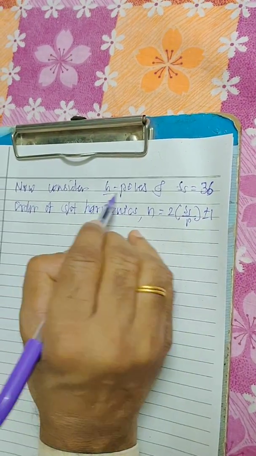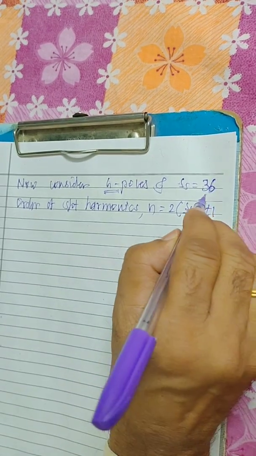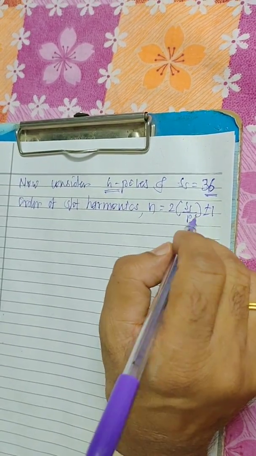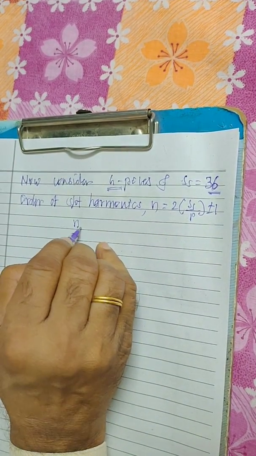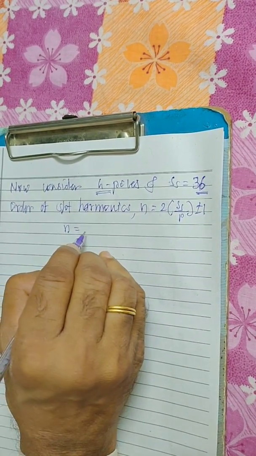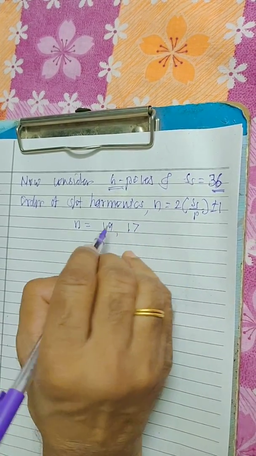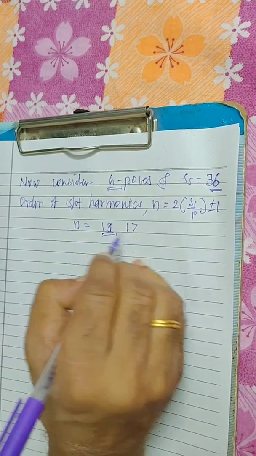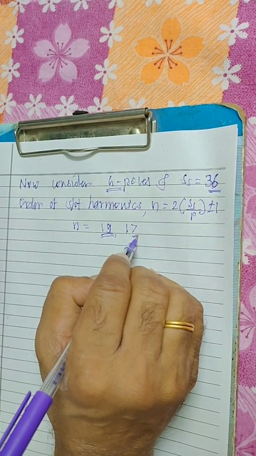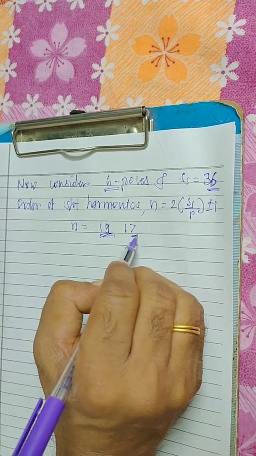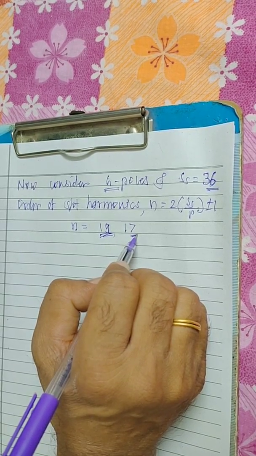If we put P equal to 4 and Ss equal to 36 in the formula, we get the order of harmonics equal to 19 and 17. This is the higher order harmonic and this is the lower order harmonic. So this is a positive sequence harmonic, this is a negative sequence harmonic.